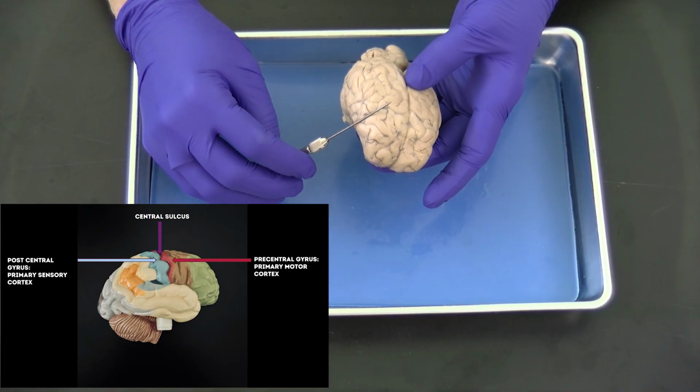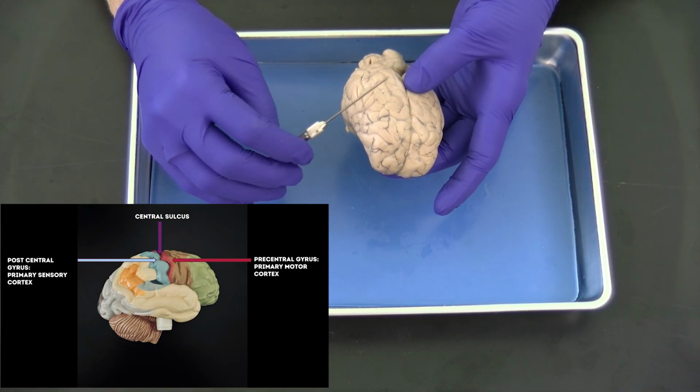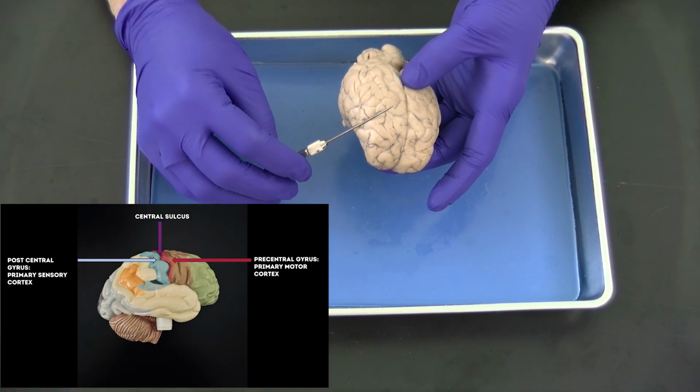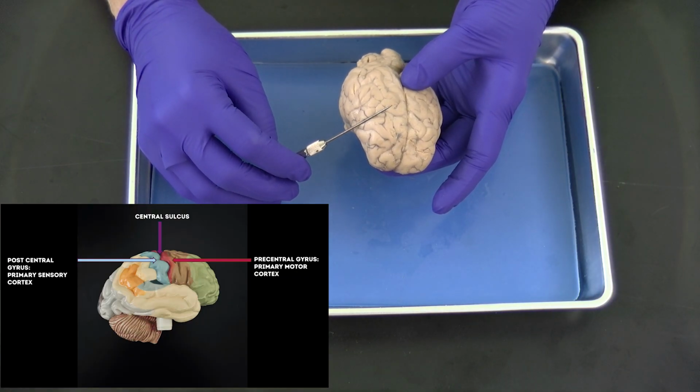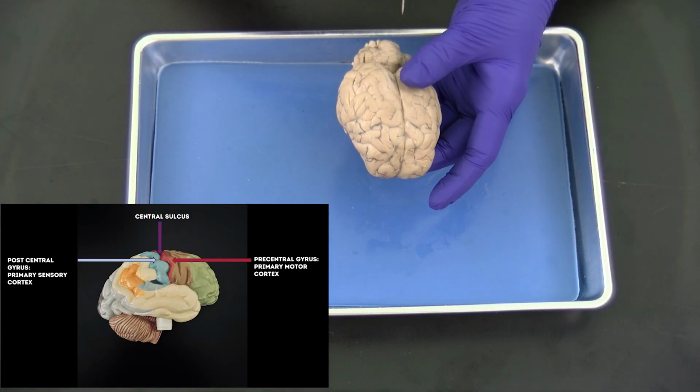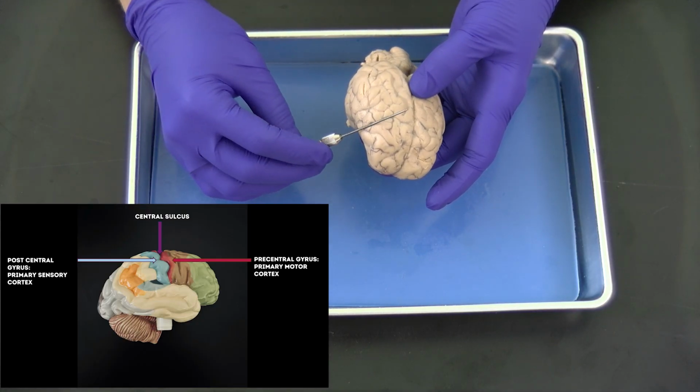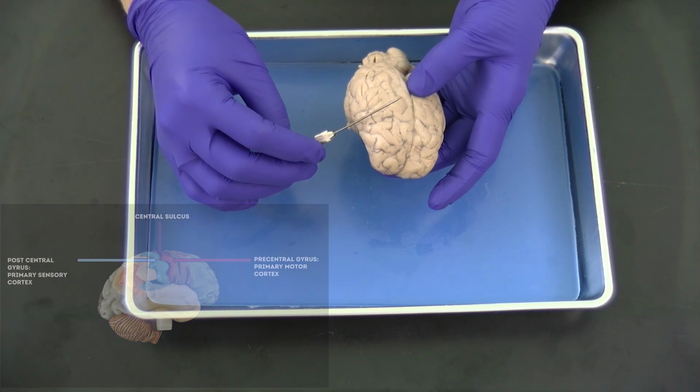To feel a sensation or become aware of a sensation, the information needs to reach this post-central gyrus. Sensory information is filtered by the thalamus, which we'll see when we do the dissection of the brain. But to become aware of it, it must reach the cortex.